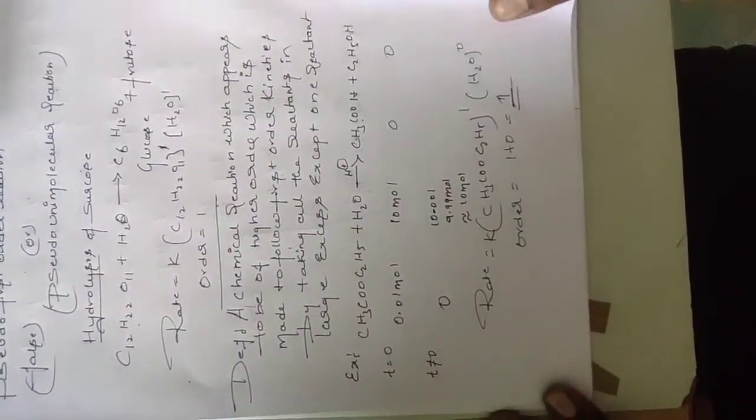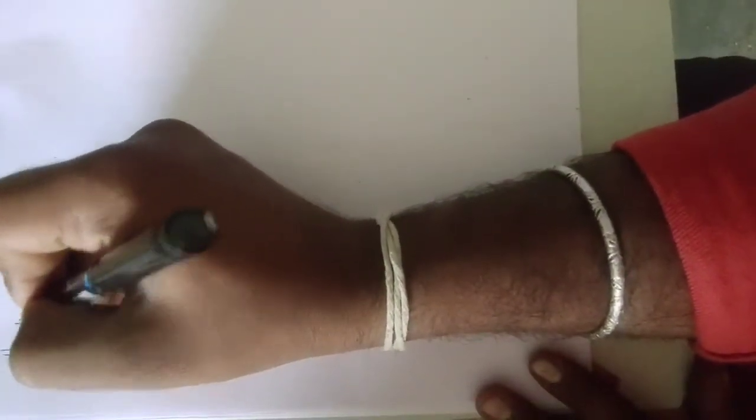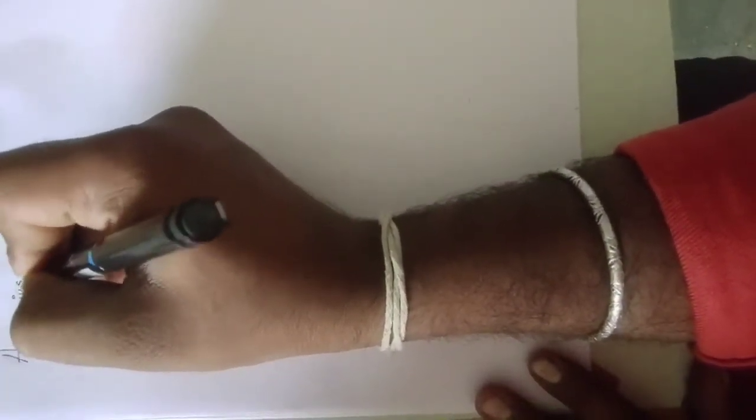That completes your chapter, but when we go for objective purpose, there is a very, very important topic, that is the Arrhenius equation.